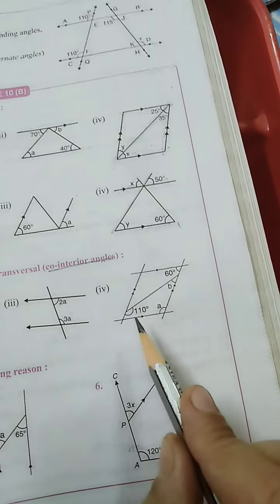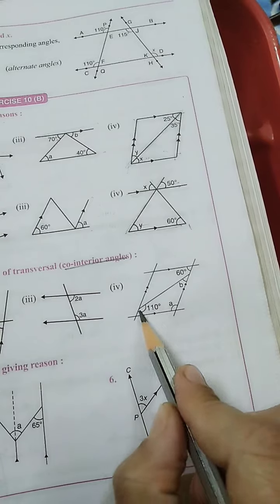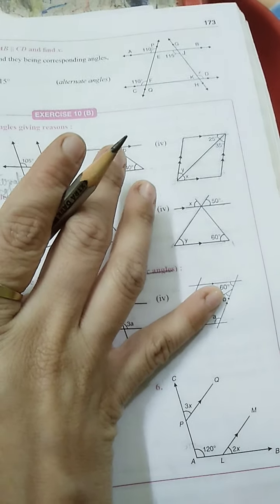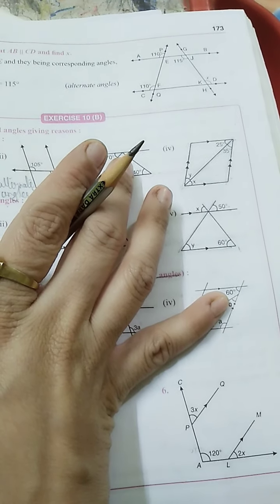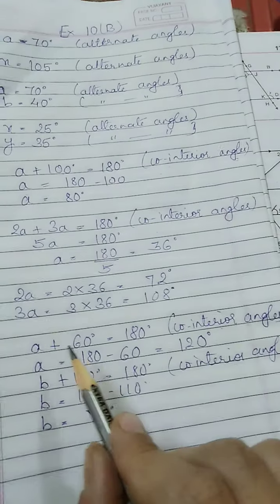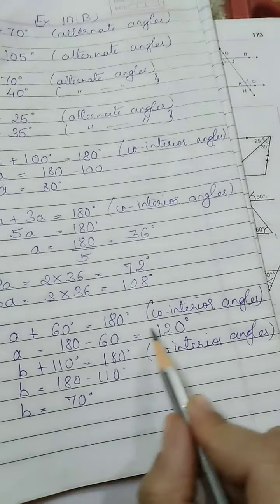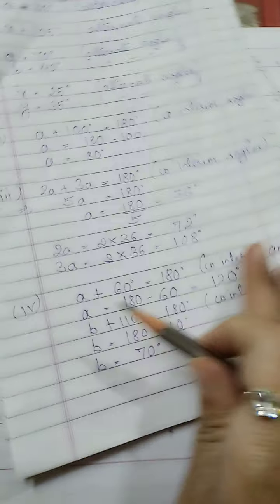Now next, here this line is parallel to this line, and if we see this transversal, forget about all these things. Only look at A and 60. A and 60 are cointerior angles. So A plus 60 will be 180, and for A you will subtract and you will get 120 degrees.